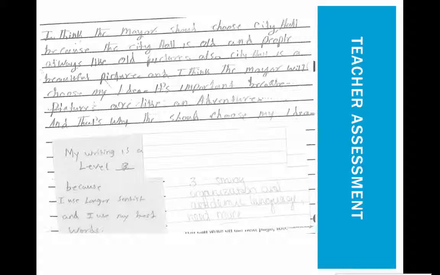So on this one, note that the student's writing was a level 3, giving a compliment that they had strong organization, academic language, trying to use the language that we are using to describe their work, but just saying that they needed to write more. Big difference between level 3 and level 4 is just how much a student can write.